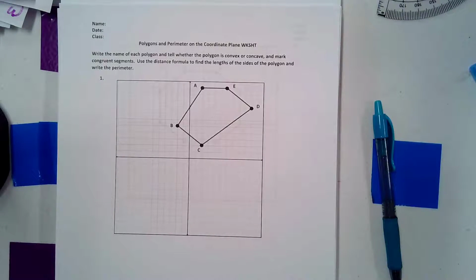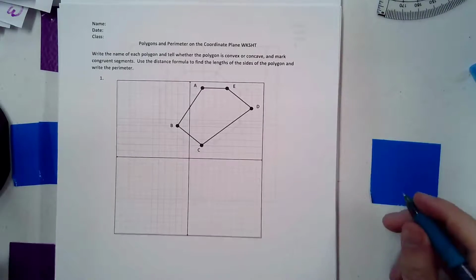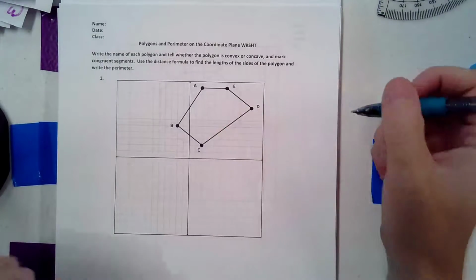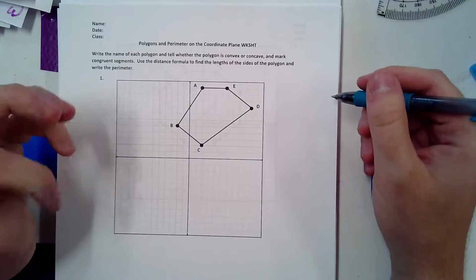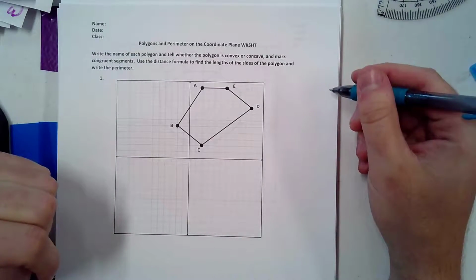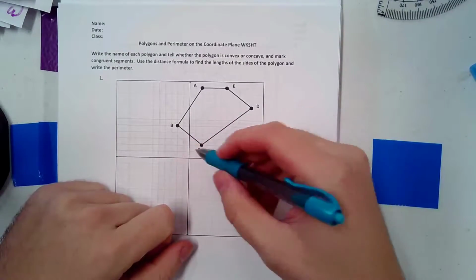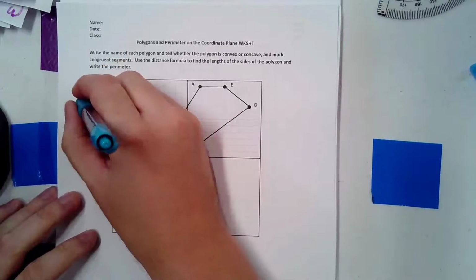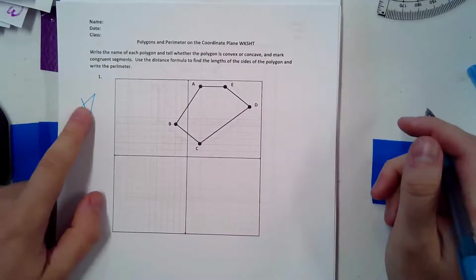So here's the deal, kiddos, okay? What is a polygon? Well, a polygon is any figure that has sides, so it doesn't include circles, and those sides all intersect at endpoints. So, like, that's a polygon. It has sides, and they all intersect at the endpoints. This would not be a polygon because the sides don't all intersect at endpoints, right?